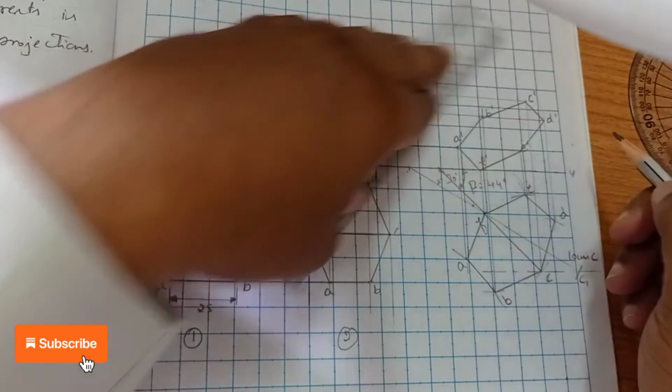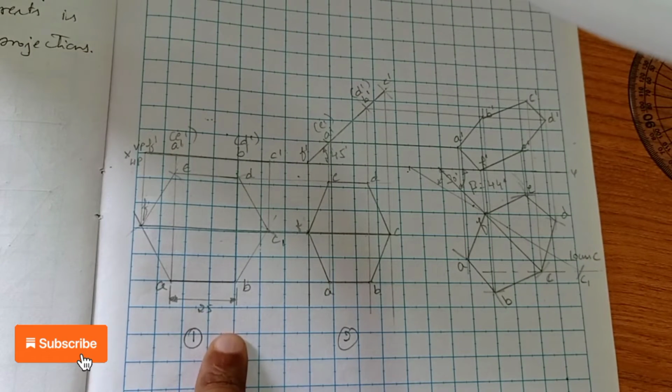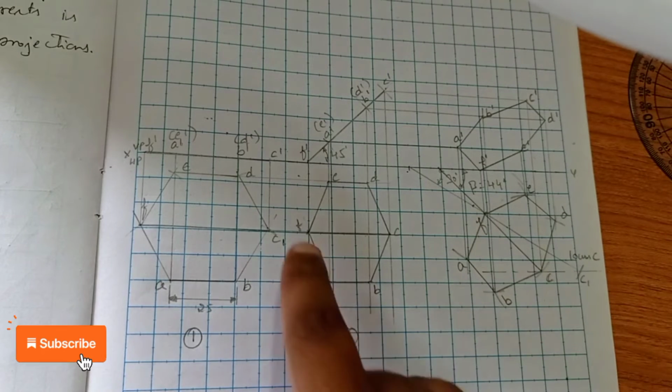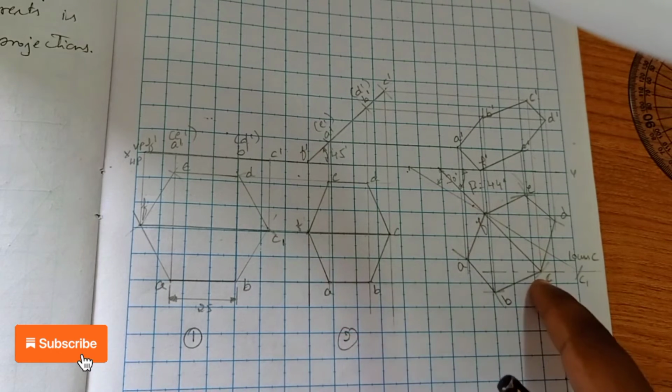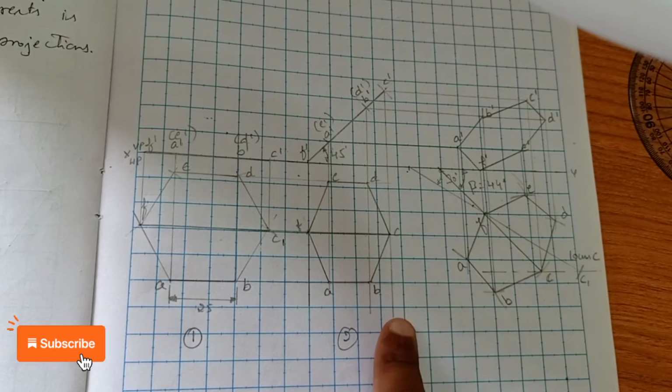So this is the final position. Understood, right? First the diagonal length will be cut at FC1, then the locus line, then FC. So you have to cut the arc, then connect, and then extend. You get the beta angle. Then transfer the diagram using the arc method. Then the final position.